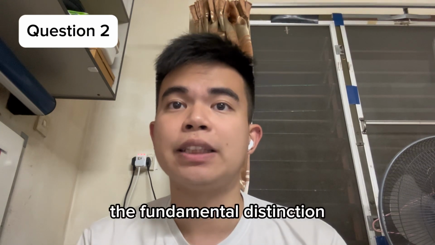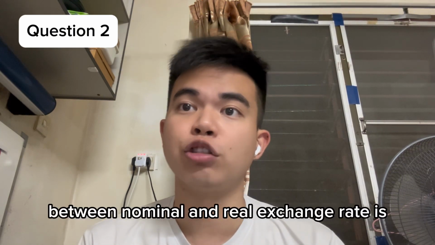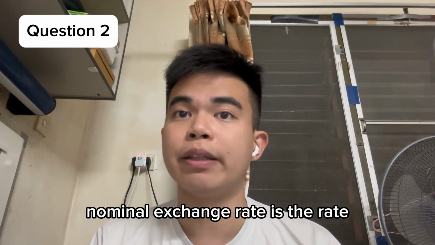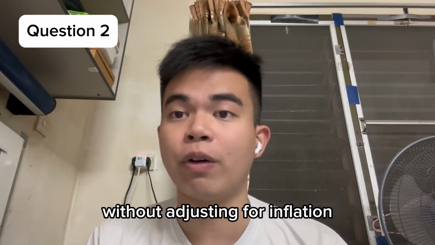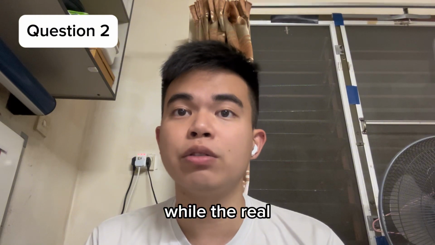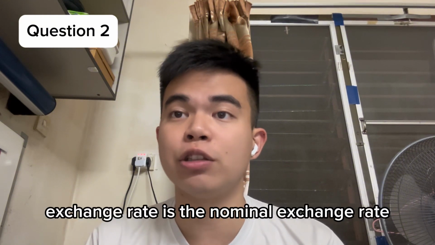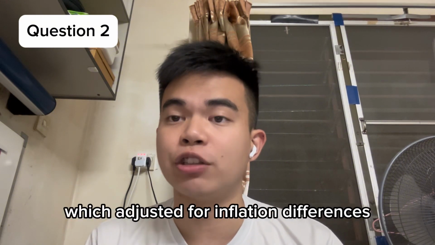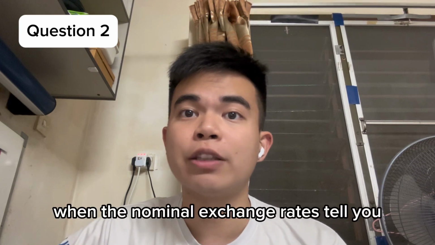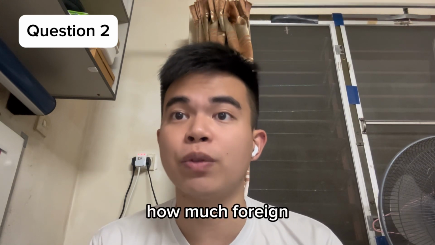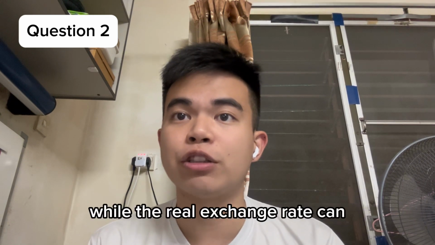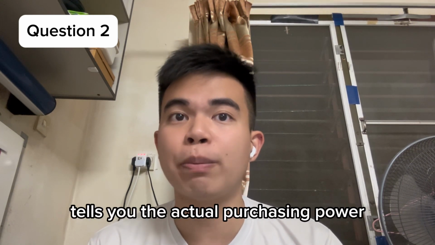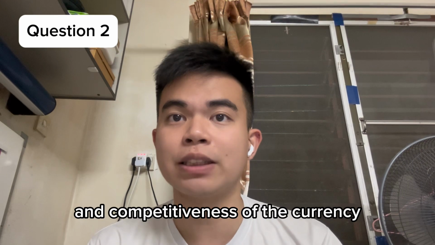The fundamental distinction between nominal and real exchange rate is that the nominal exchange rate is the rate at which one currency is exchanged for another without adjusting for inflation, while the real exchange rate is the nominal exchange rate adjusted for inflation differences. The nominal exchange rate tells you how much foreign currency you can get with your domestic currency, while the real exchange rate tells you the actual purchasing power and competitiveness of the currency.